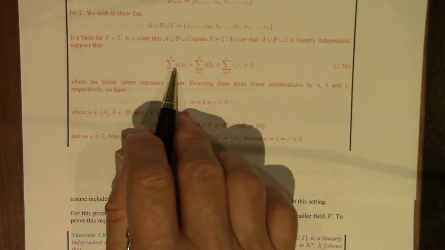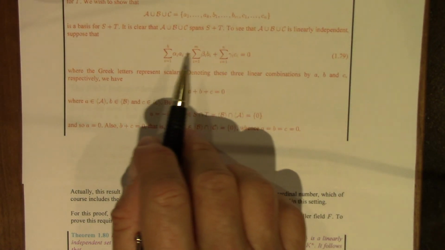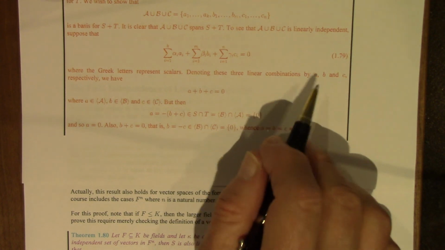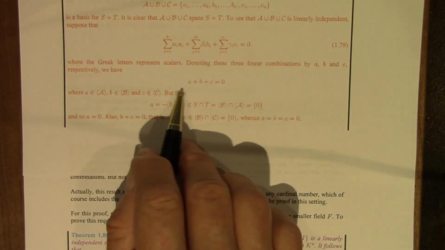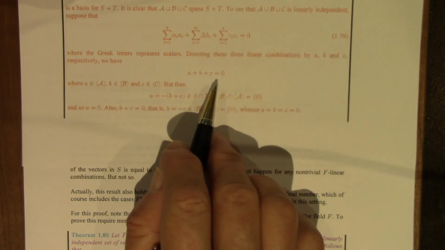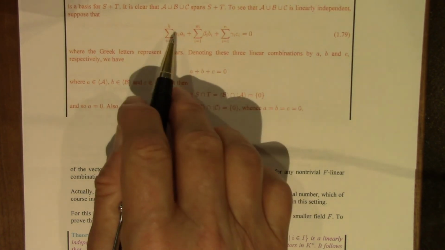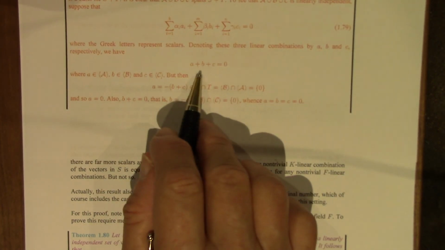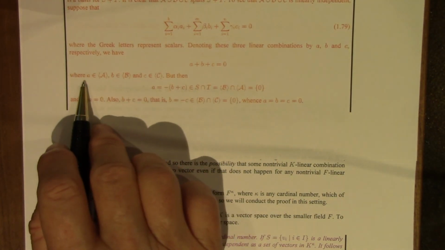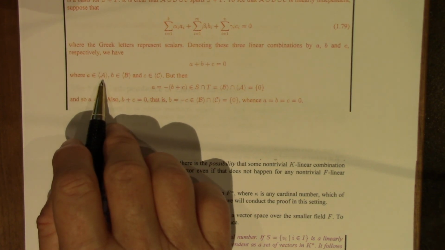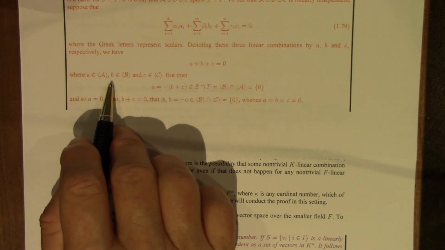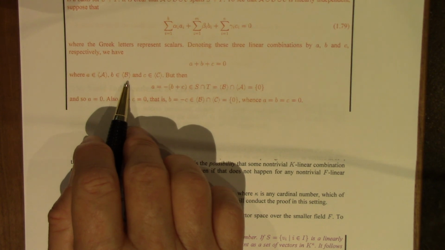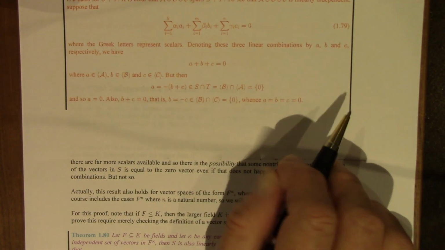So suppose we have some linear combination equal to 0. And I've used Greek letters for the coefficients. If I denote these three sums by A, B, and C respectively, it looks like this. And I've hidden all the complications of this up here. And little a is in the space spanned by the A vectors, little b is in the space spanned by the B vectors, and similarly for C.